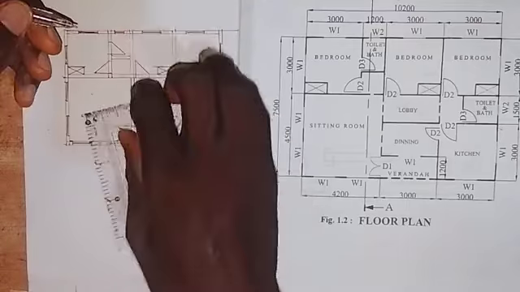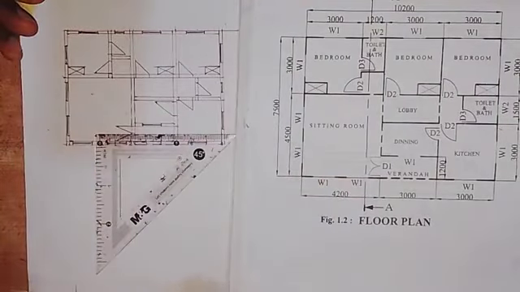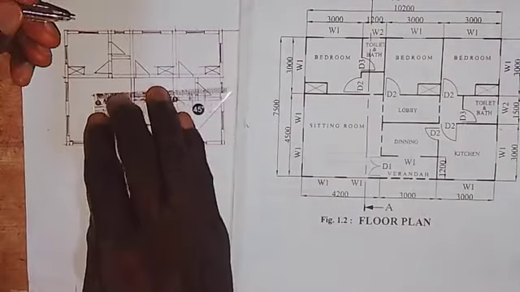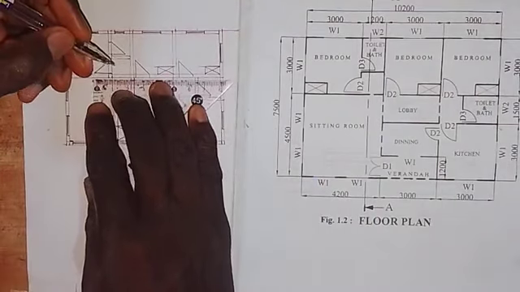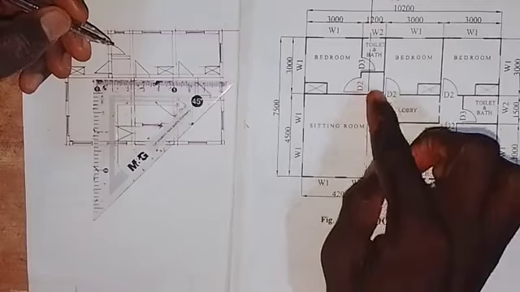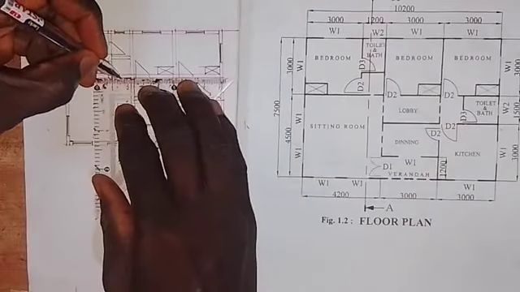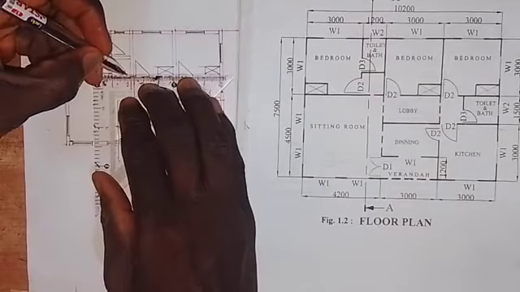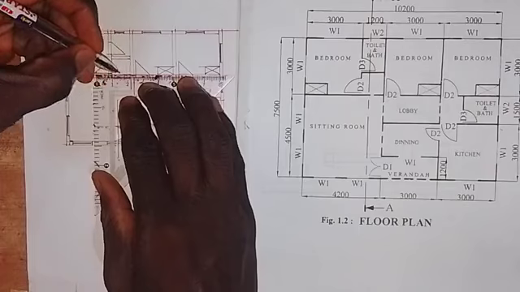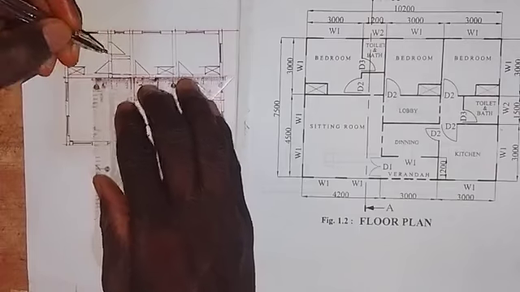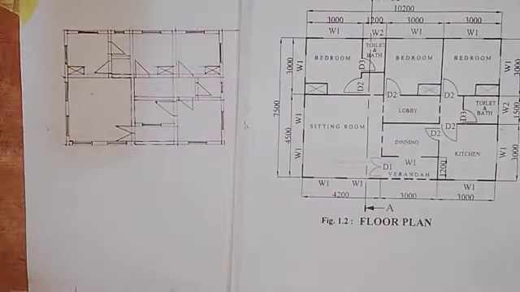All right, so we have this. There's also a beam here, because there's a beam here also. So we also need to draw this, and all right, so all the beams have been fixed.